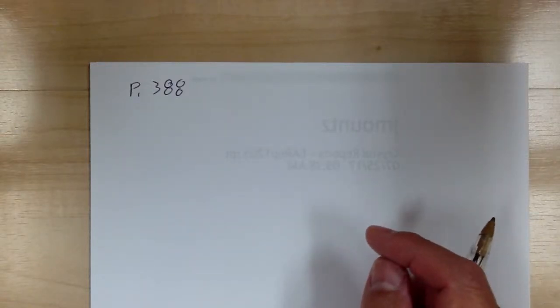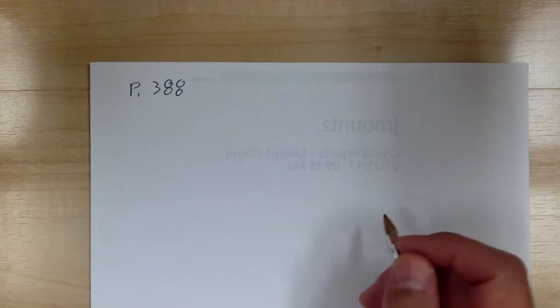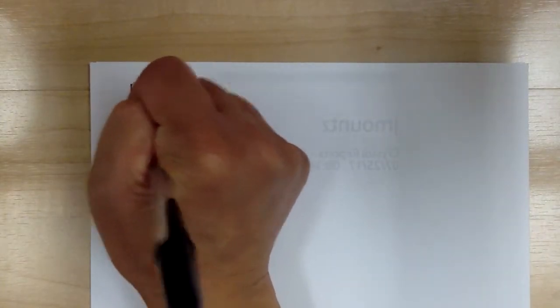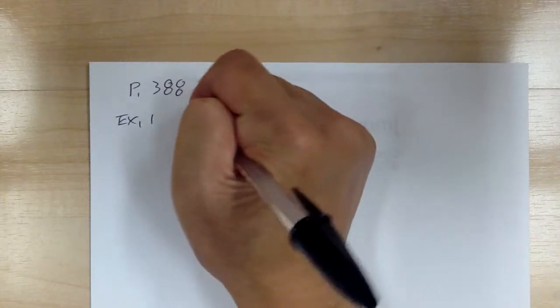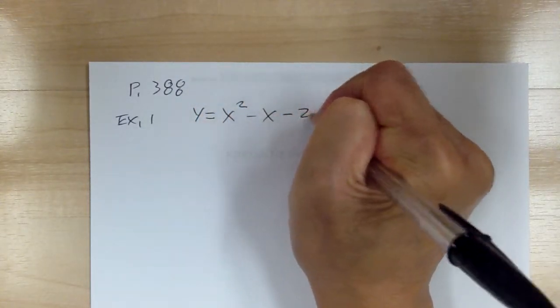Open your book to page 388. This lesson is on graphing curves. So let's go to example 1. It says graph the equation y equal to x squared minus x minus 2.